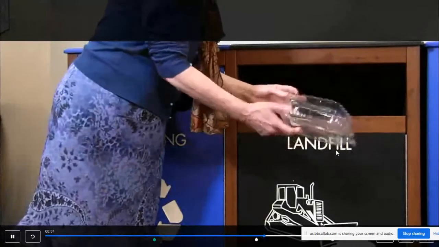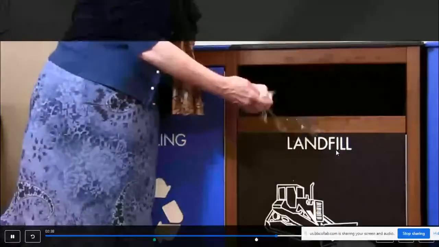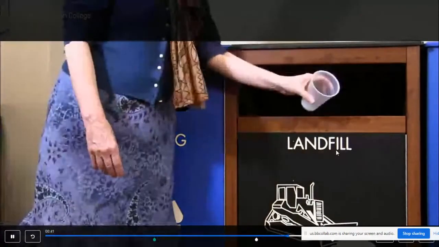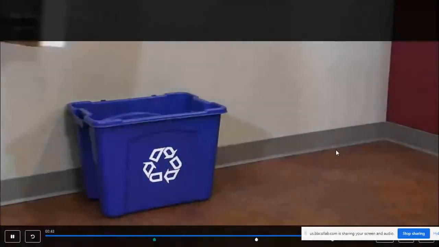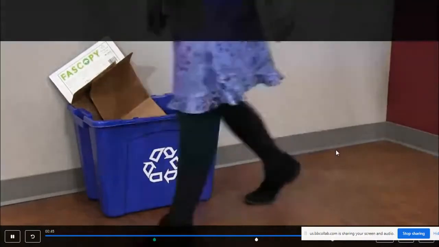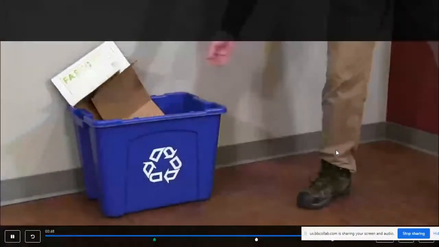If you're not sure whether something is recyclable, it's better to put it in the trash. When in doubt, throw it out. So around the campus, in your classroom, in the hallways, and in all the common areas, you'll find blue recycling bins.